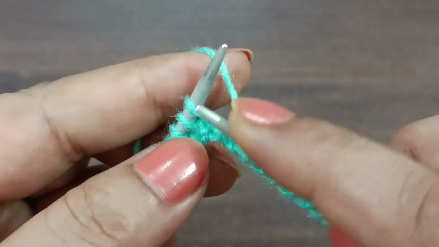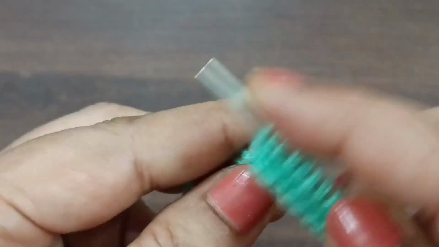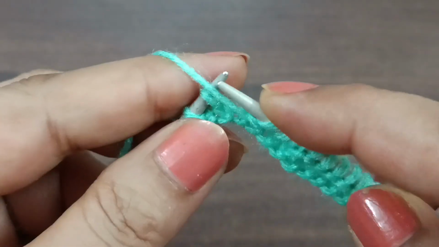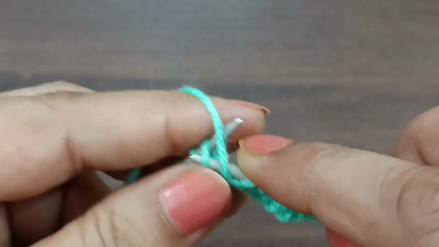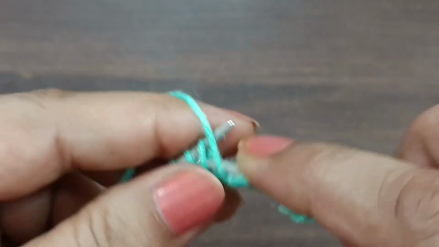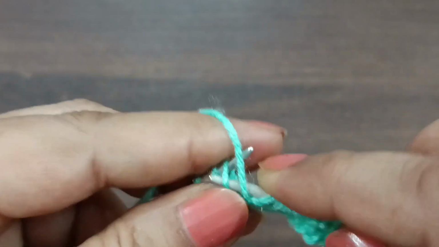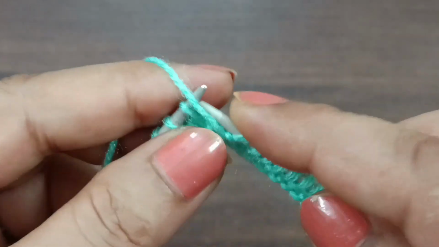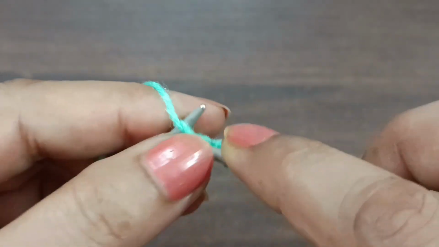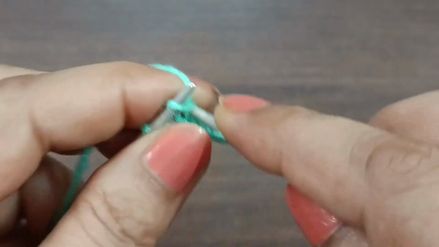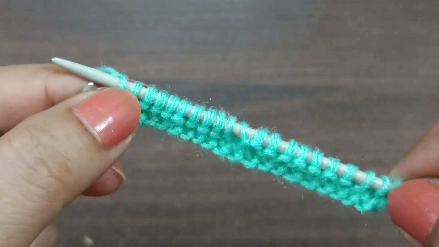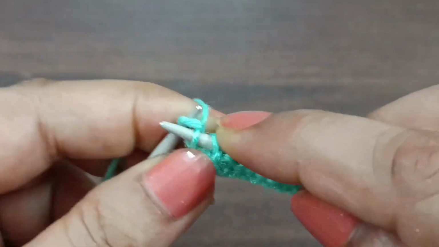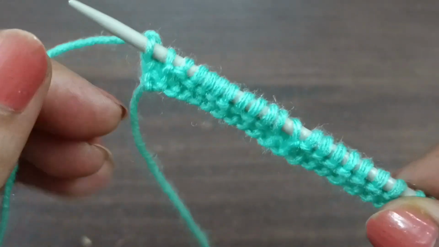How many stitches you have? So one more time. Knit 1, yarn in front, purl 8, yarn in back, knit 1. Here we complete 2 times repeat pattern. Last edge, knit edge from right side. First row is completed now.